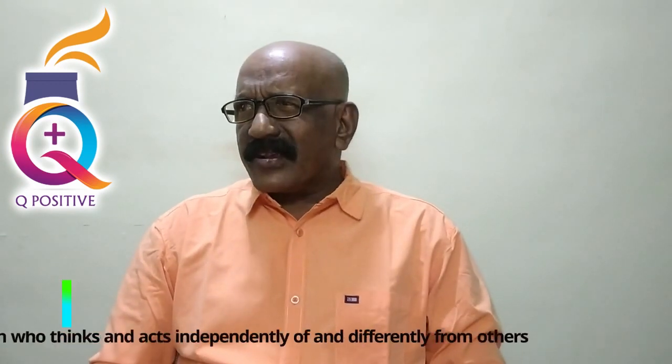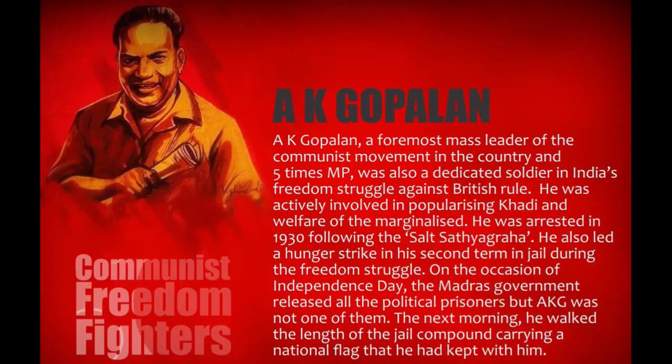One person that rushes to my mind is Ponkunnam Varkey. Ponkunnam Varkey was a maverick. He was against the church. He was against the traditions. Another important person is AKG. AK Gopalan was a maverick.